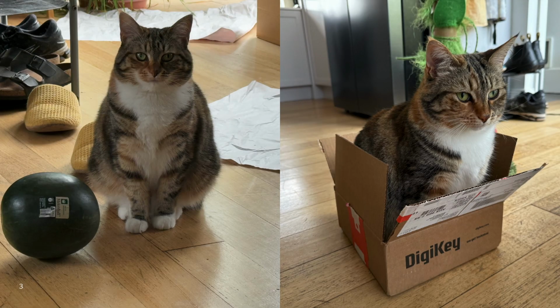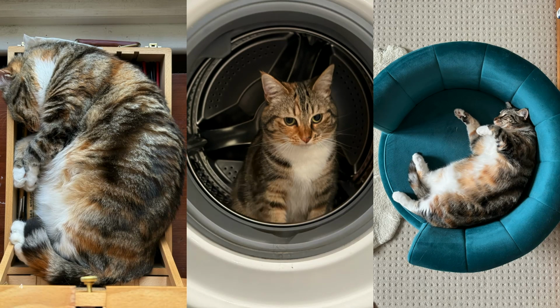So anyway, first a bit about me. That's all you really need to know. Here are some cat pictures. This is Myrtle. She's 5.5, going to be turning 6 early next year. There's a watermelon next to her for scale. As you can also see, she fits in a small DigiKey box. Here's some more photos. Yeah, she's a very incredibly photogenic cat.